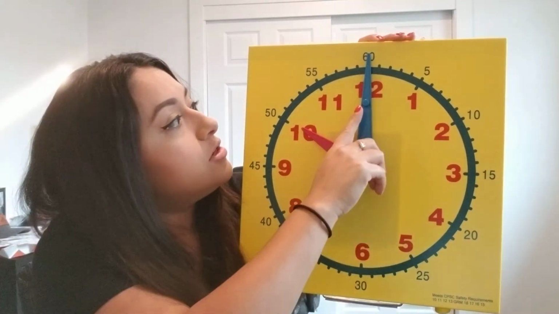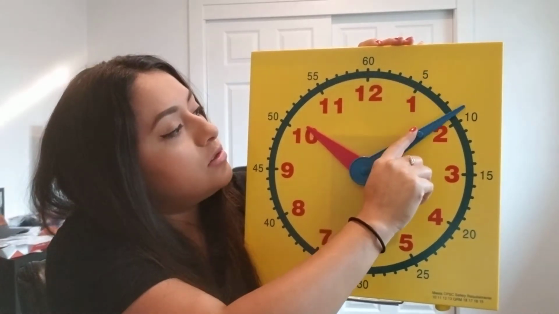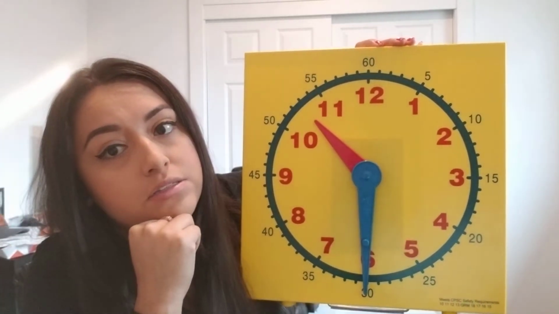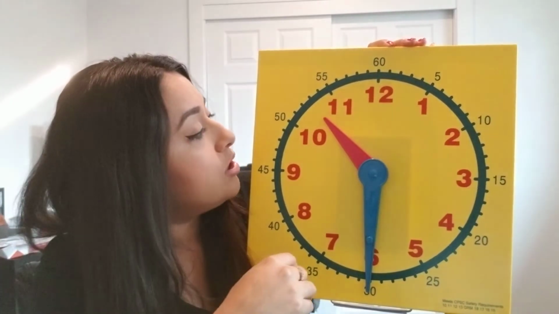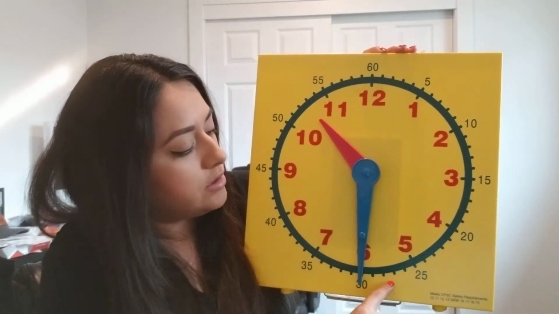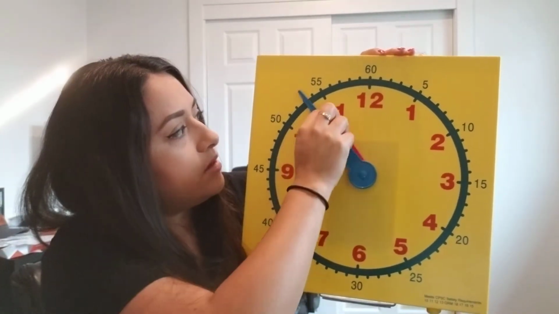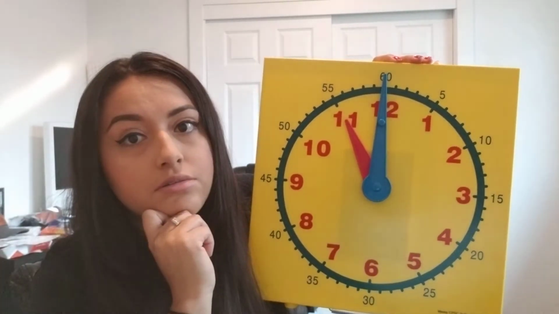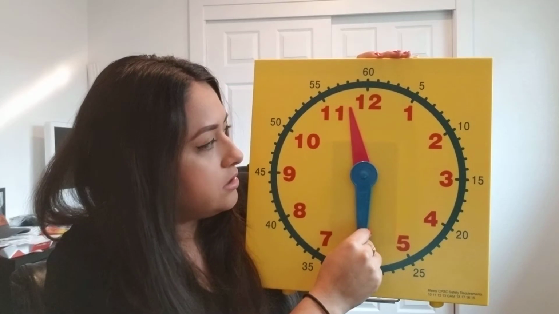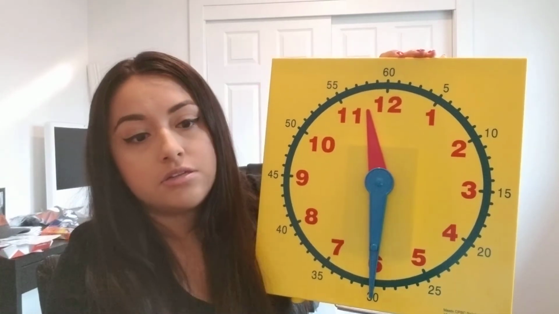We know that. So remember we said if the minute hand, the blue hand, goes around 30 minutes, which is half of the clock, then we say half past. That means 30 minutes have gone by. So it is half past 10 because it has gone halfway around the clock, but it's still not 11. So half past 10. Here it is 11, yes. And if we go halfway around, now it is half past 11. That's what we did yesterday.